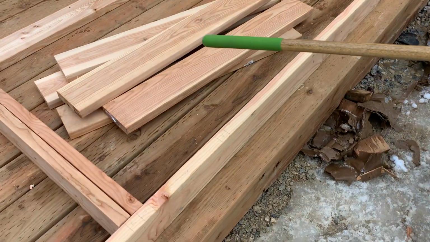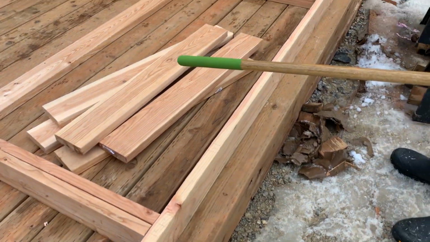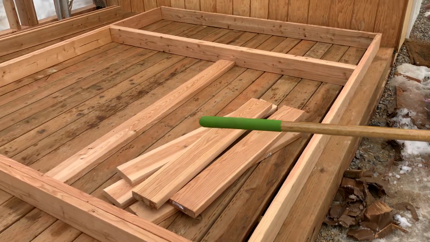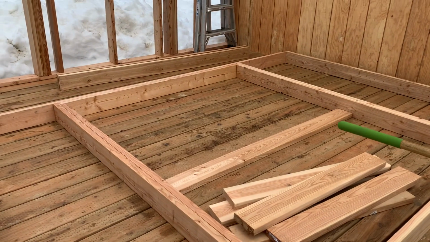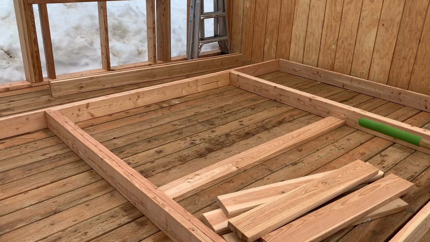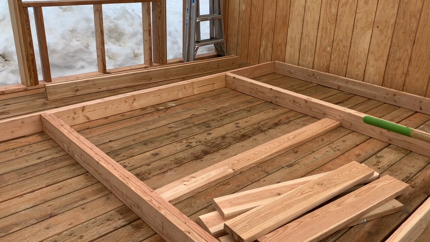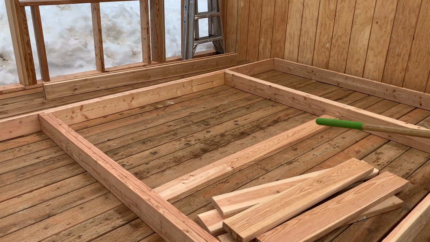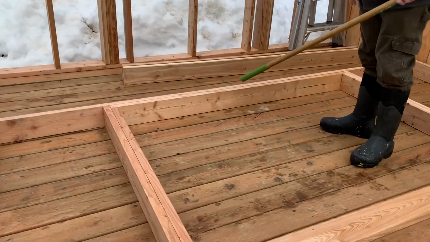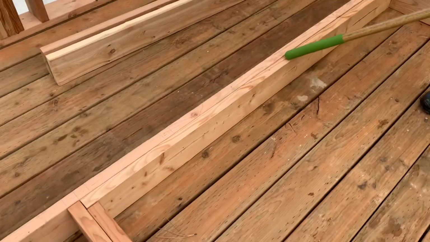Now we need to frame our window so that we can carry the weight of the building around it. We don't want to crush it. So with the trusses and the roofing and all that business up there, we want to transfer the load of the building around that window or door, whichever. And so if we go to the top here, I've doubled up the plate.